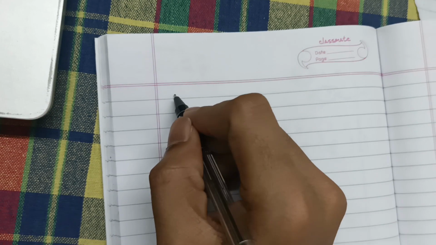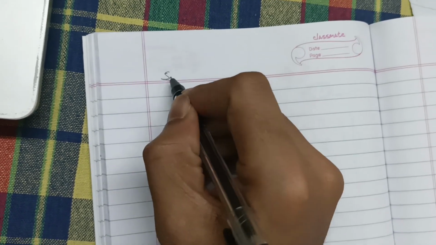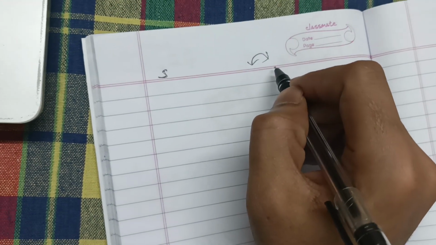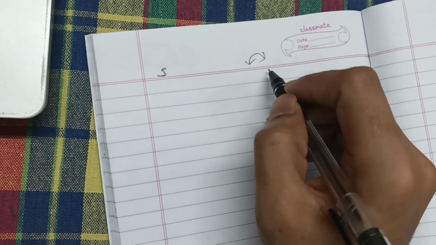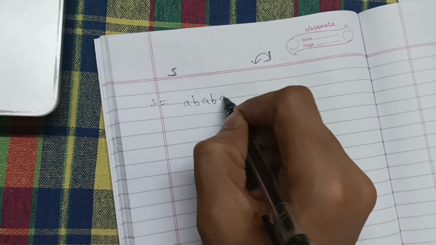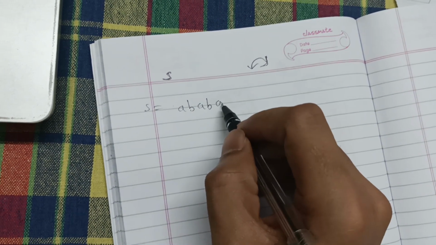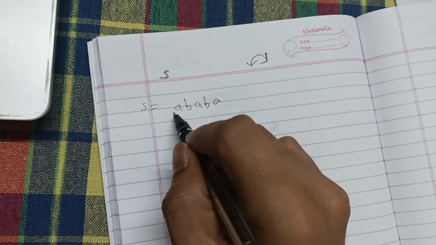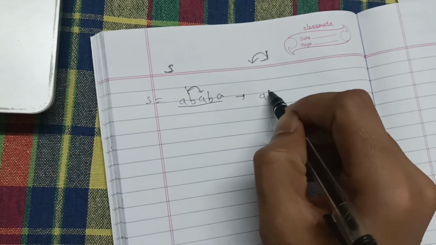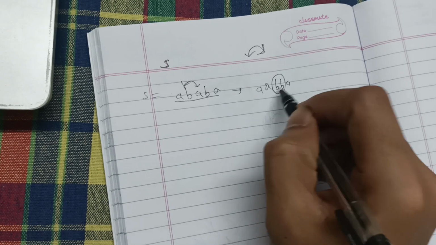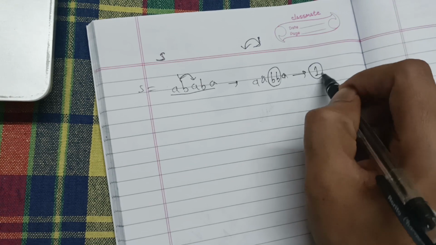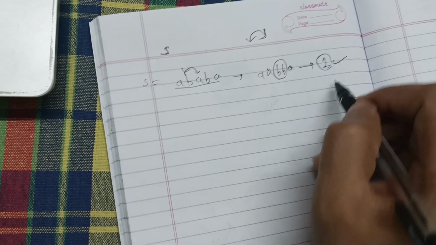Here in this question you are given a string and the operation is you can swap between any two characters in that string. If S equals ABABA, in this case you can swap between B and A so that it becomes ABBAA. Here all the occurrences of B occur in a contiguous manner, so the number of operations is 1, so you have to return 1 in this case.